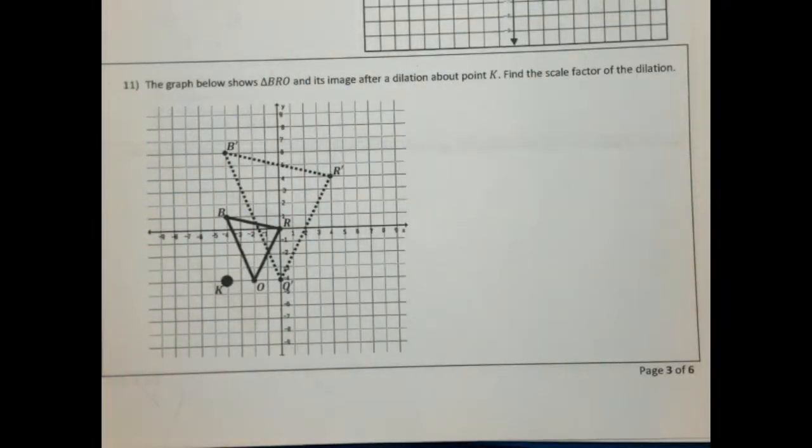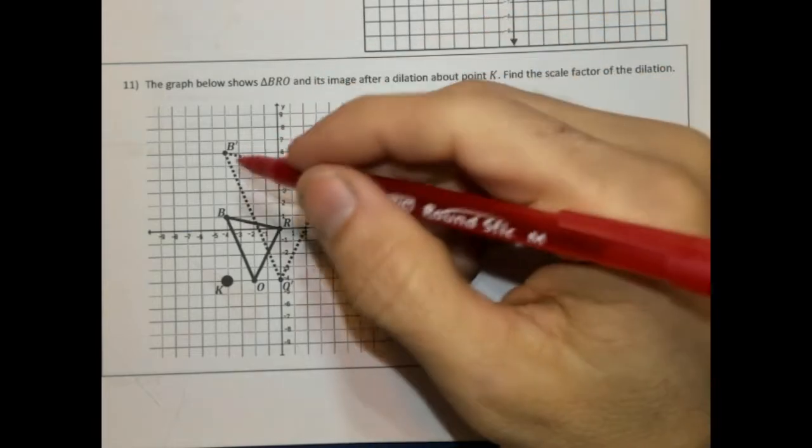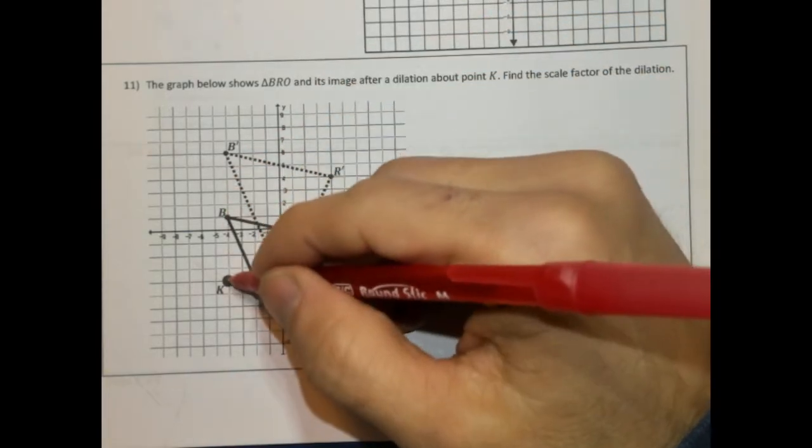The graph below shows triangle Bro and its image after dilation about point K. Find the scale factor of its dilation. Okay. So, oh, interesting. We're not using the origin as a point of dilation. Interesting. Well, this looks to be twice the distance from that. We can actually very easily check that.